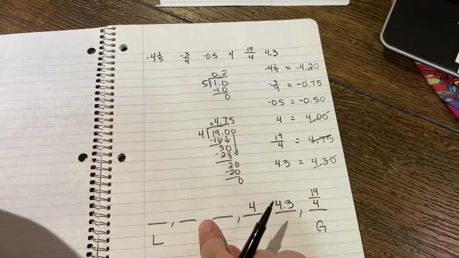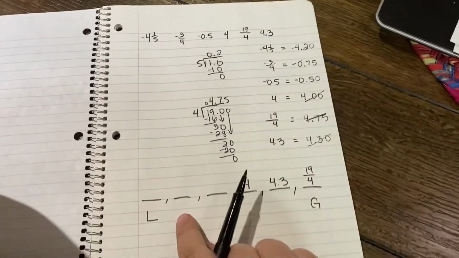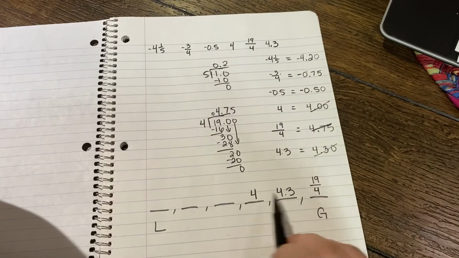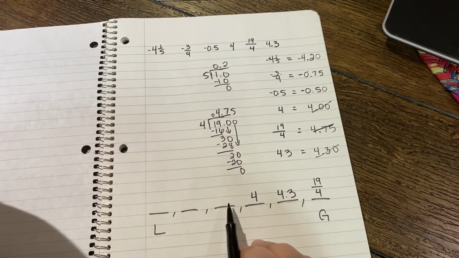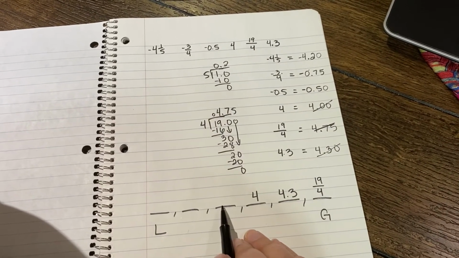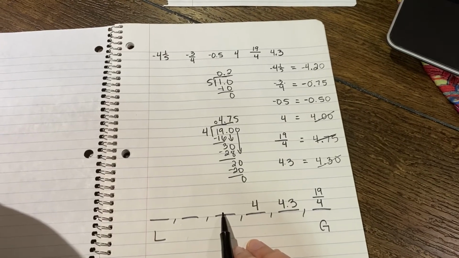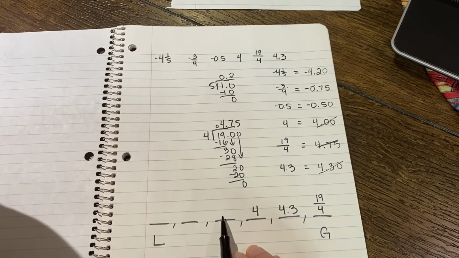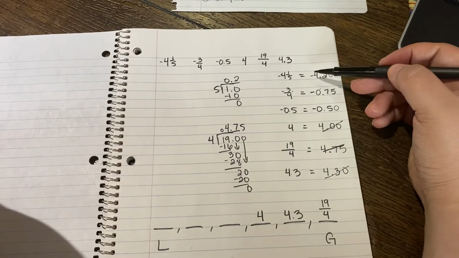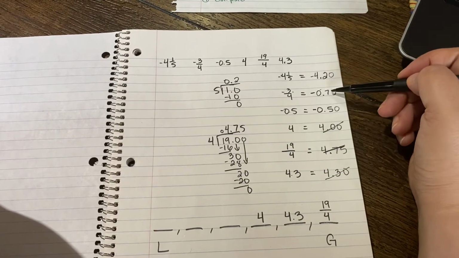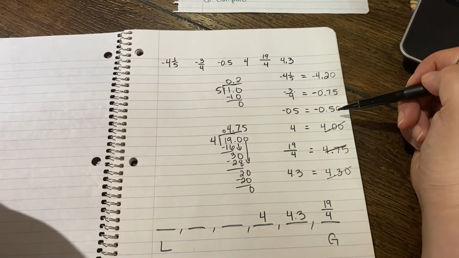Now we get into the negatives, which makes it a little bit tricky. So we're, again, working a little bit backwards. So we're looking for the greatest one of the 3. This is going to be the greatest of the negatives. So the greatest negative is actually the one closest to 0. So which one's going to be closer to 0? Negative 420, negative 75, or negative 50?